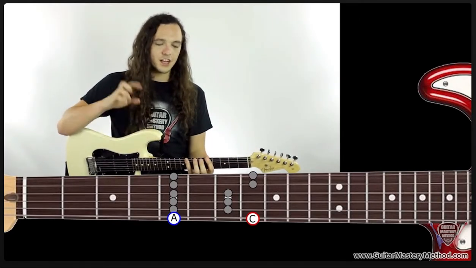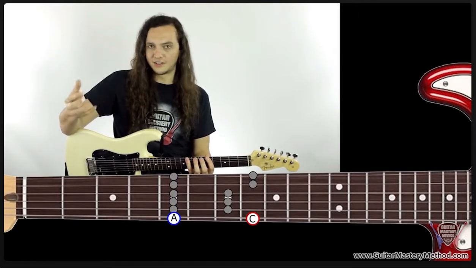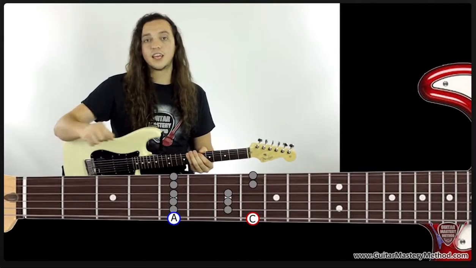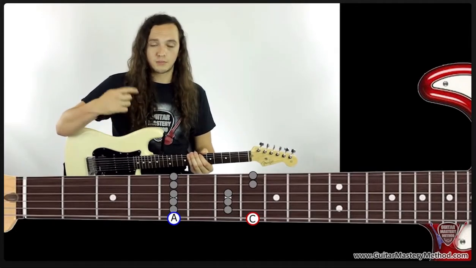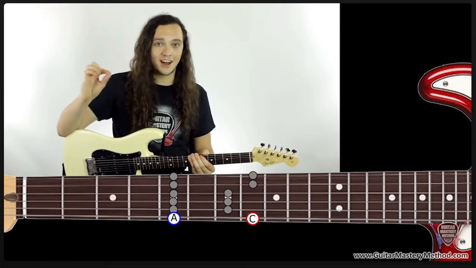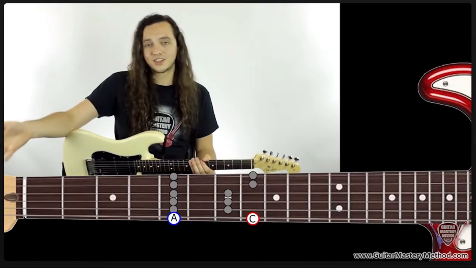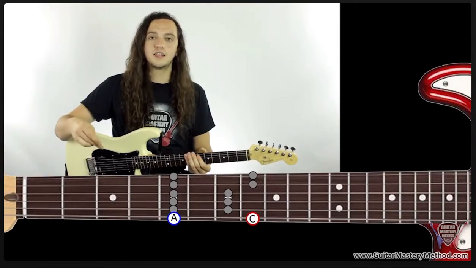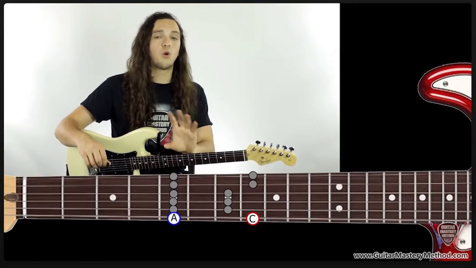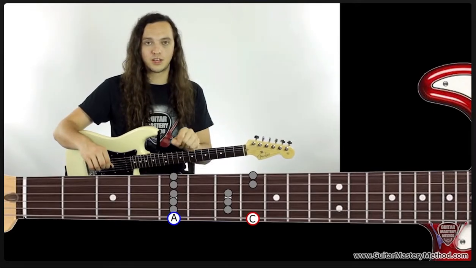Just to prove to you that this actually works, I'm going to chuck on a jam track in the key of C major, and I'm just going to play through the scale a couple of times so that you can see that the notes sound 100% correct to the jam track that is in C. And then I'm just going to play around a little bit and show you a little bit about what we are going to be doing very shortly.